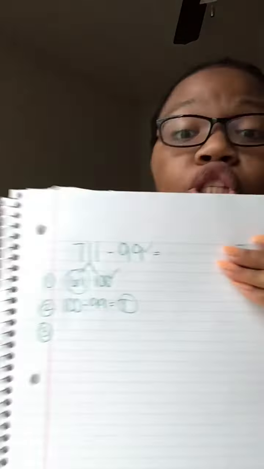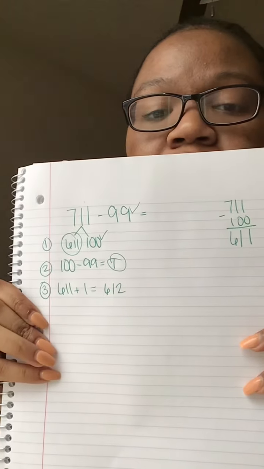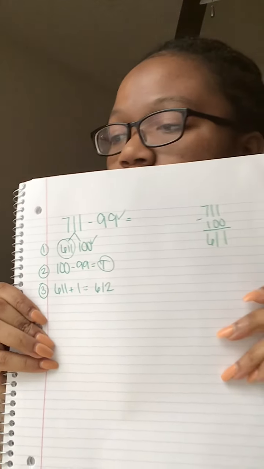So 611 plus 1. Okay? So what would that be? I wrote it out just like this. Because that should be a little mental, easy to know mentally. Or you can do 11 plus 1. And 11 plus 1 equals 12. And we just tack on that 6 in the hundreds place. So our answer is 612. Okay?